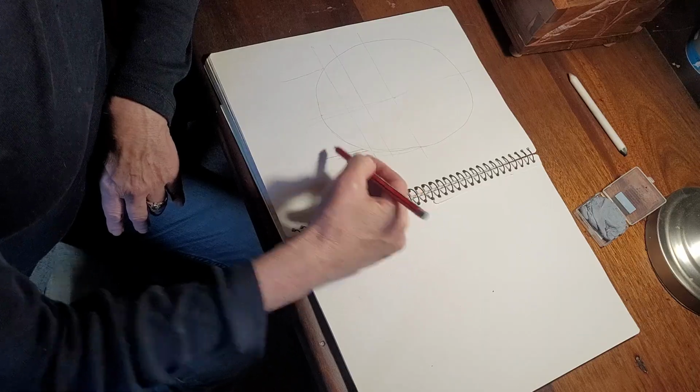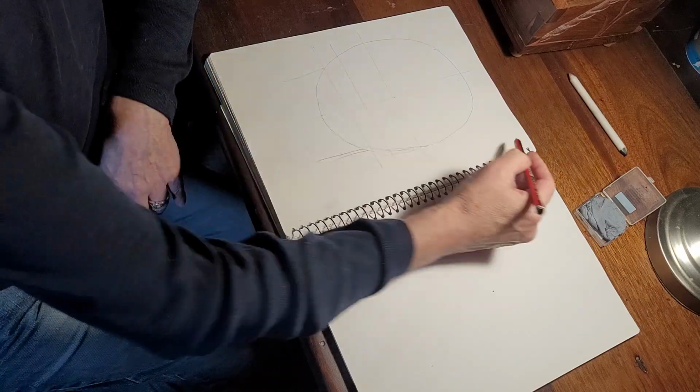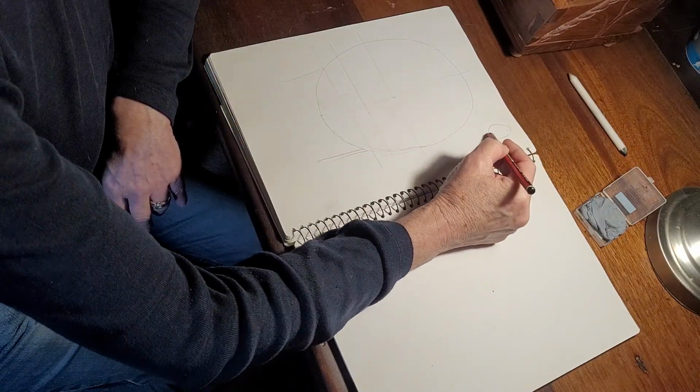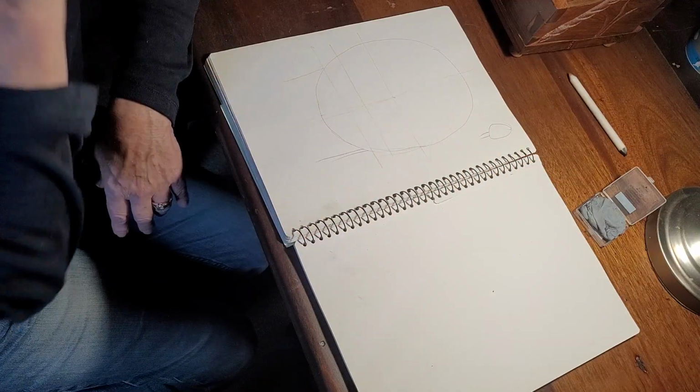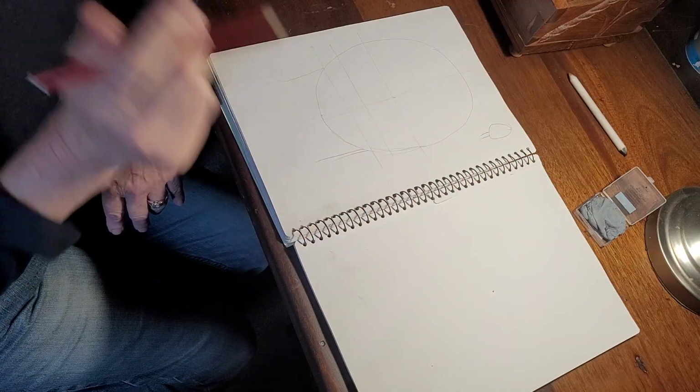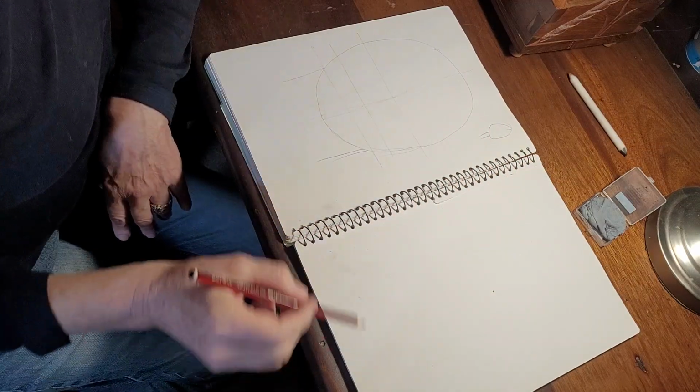The neck is far thicker than people tend to think. They may tend to make the head like that and then the neck like this, and that ends up looking like the head's going to topple off. Okay, we don't want that.